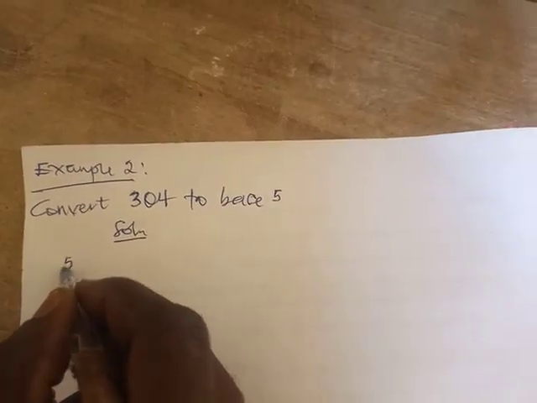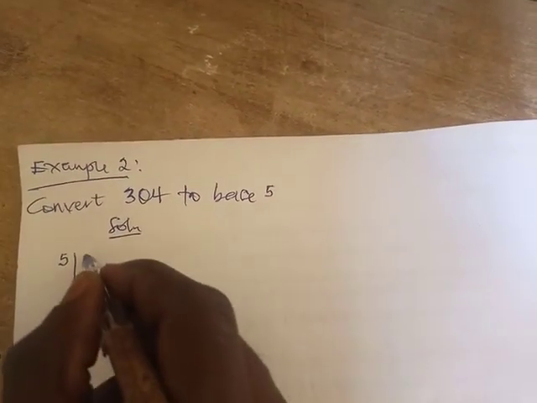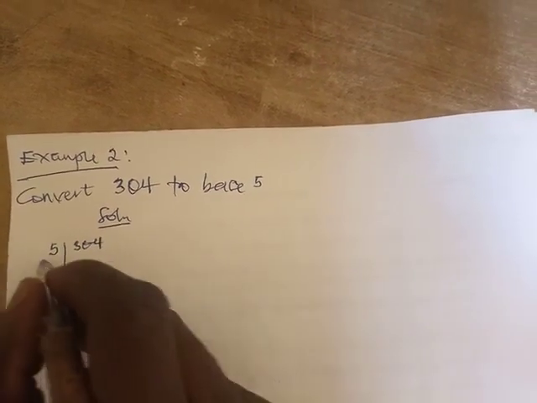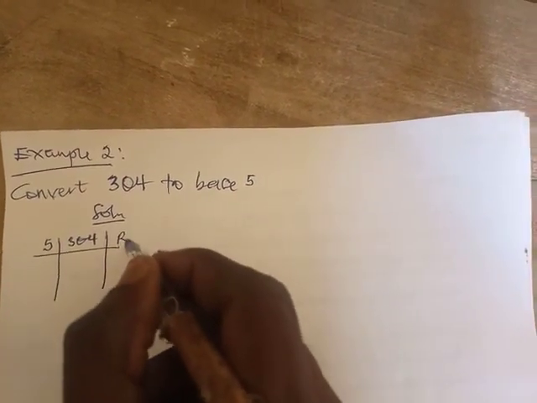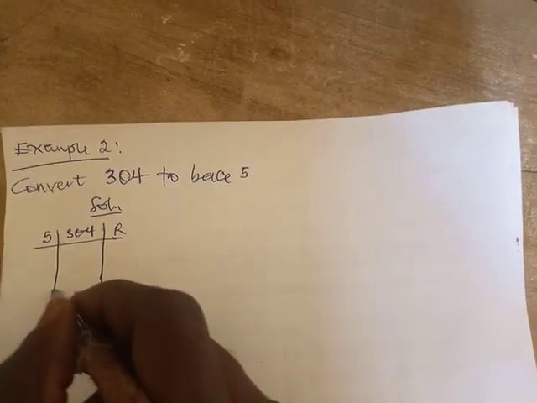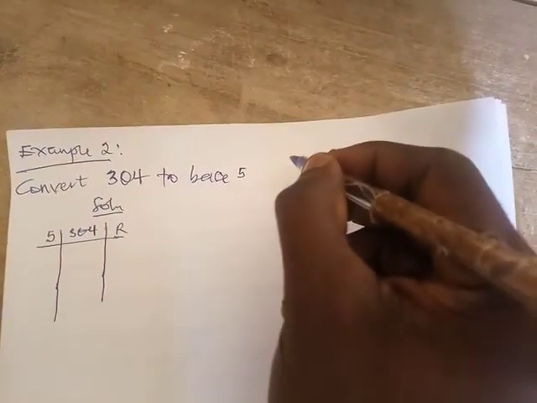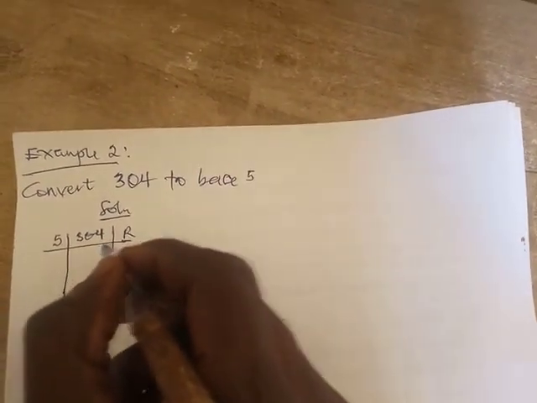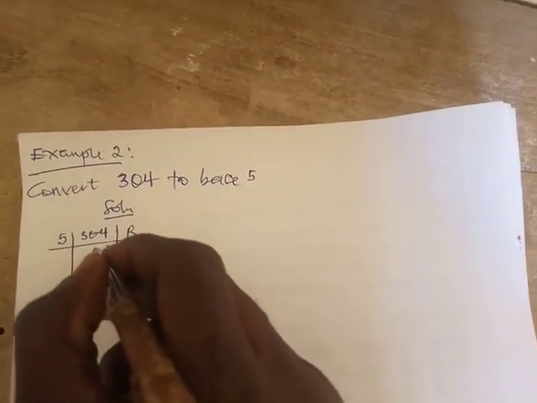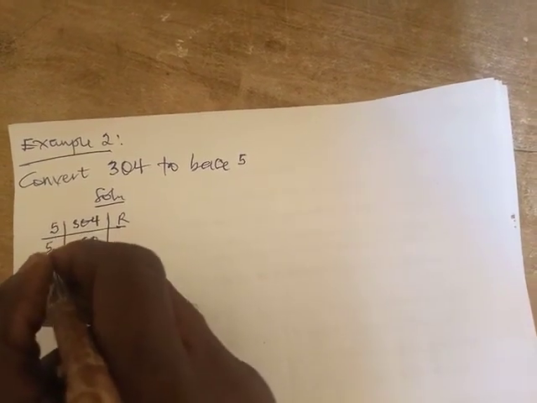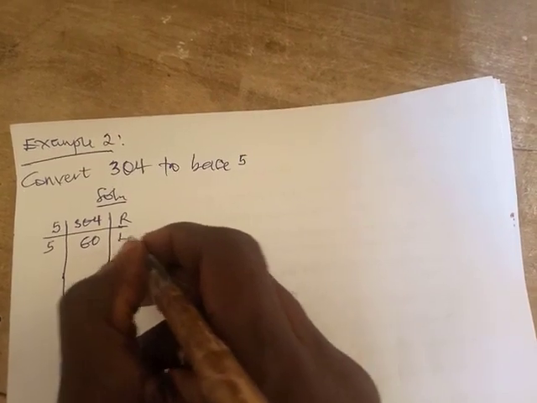We need a base here, a section for the decimal numeral, and a section for the remainder. So first of all, 5 into 304, we have 60. 5 times 60 is 300, remainder 4.